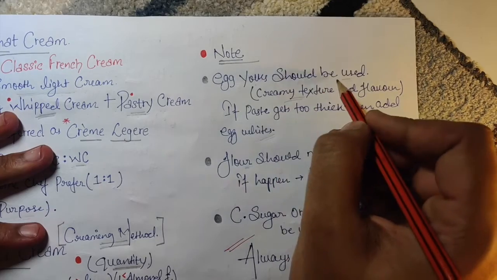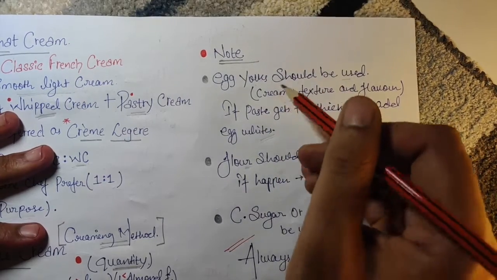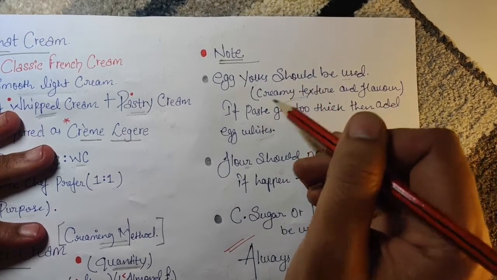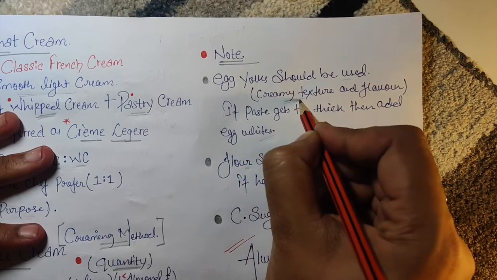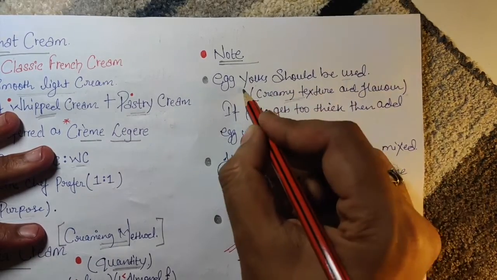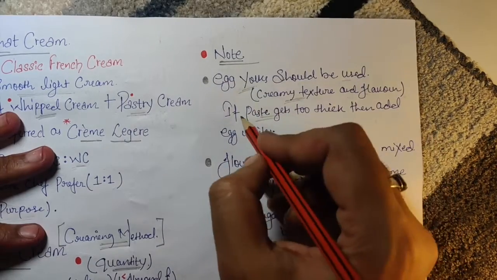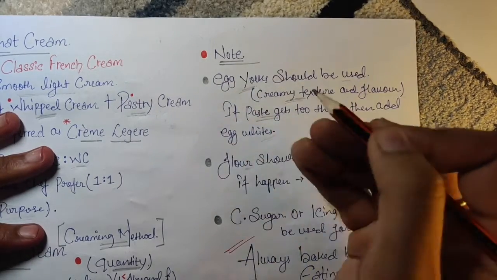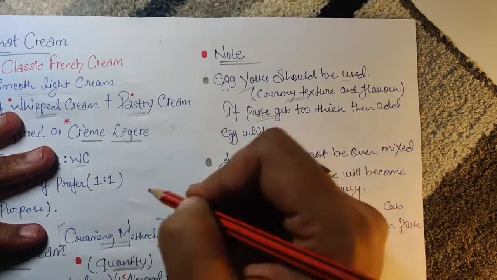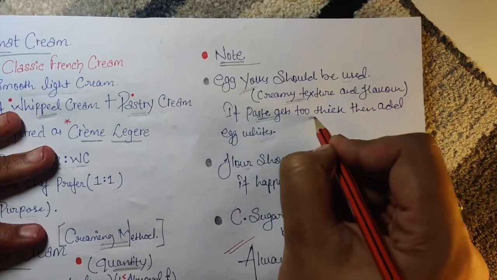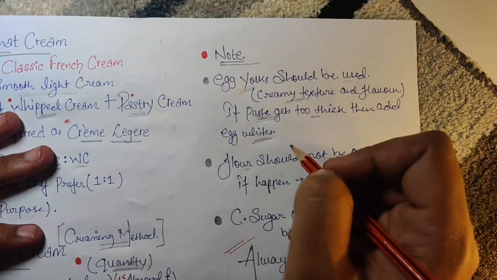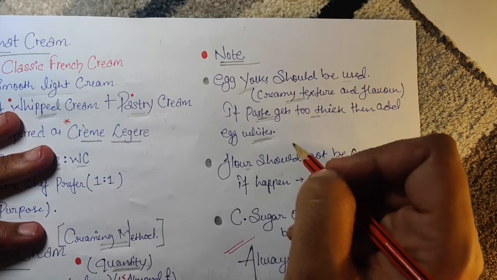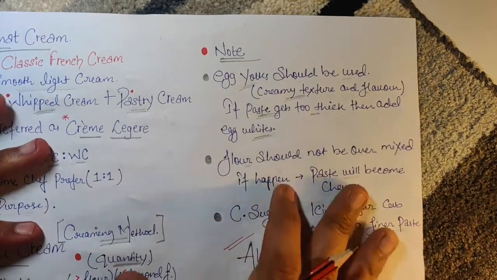Egg yolk should be used, okay? Just go for egg yolk, not egg whites. If you want egg whites, again you can do that. You get a creamy texture, and for flavor we actually prefer egg yolks. If your almond cream paste gets too thick, then you can add a little bit of egg whites. Clear? But don't add any milk or water. Just go for this, right?